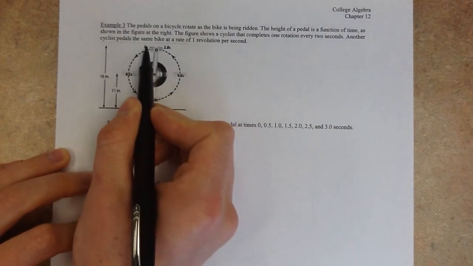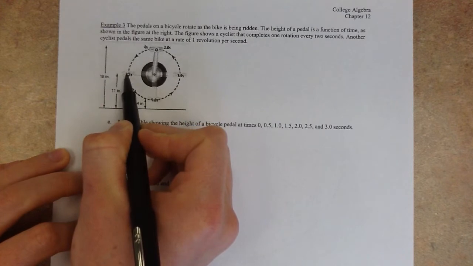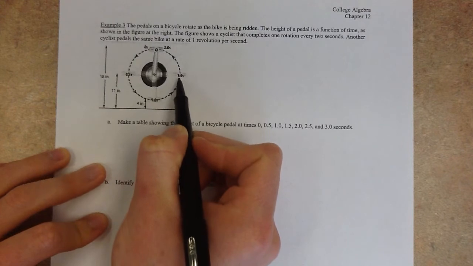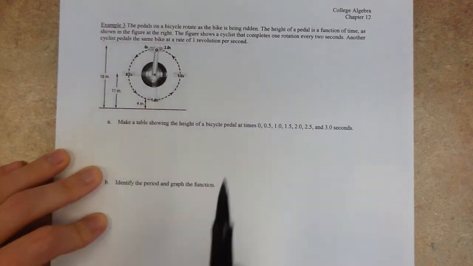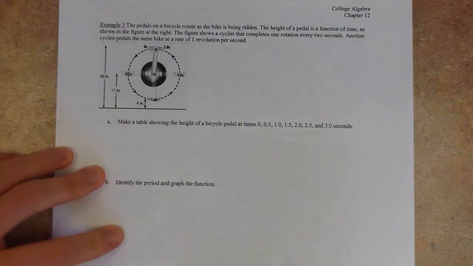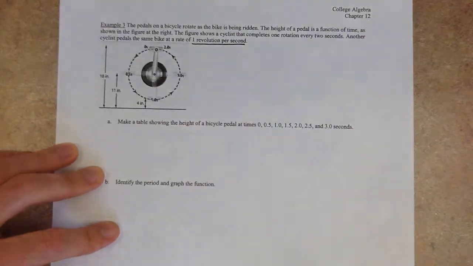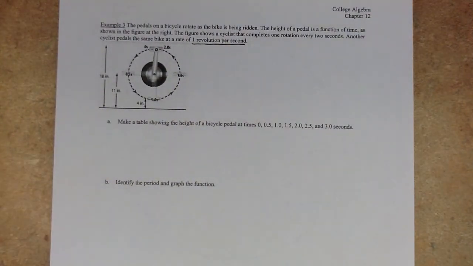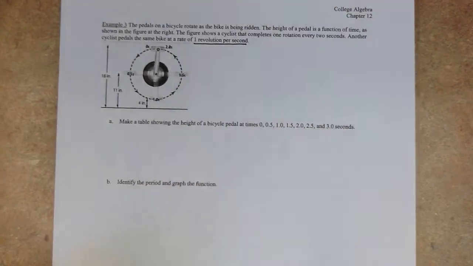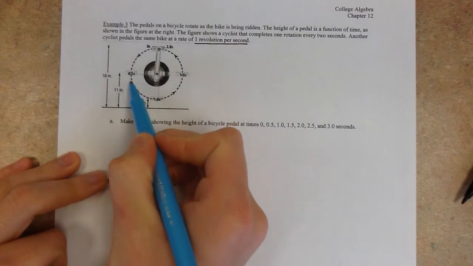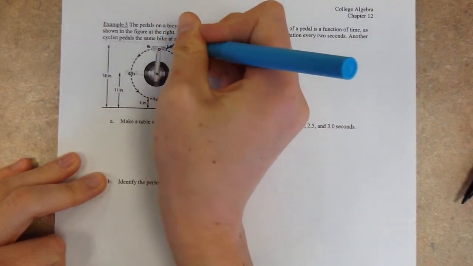All right, so the pedal starts here at 0 seconds. At half a second, it's made a quarter of the way around. At 1 second, it's down here. 1.5 seconds, and then it finishes its cycle at 2 seconds, okay? Another cyclist, a different cyclist, pedals the same bike at a rate of 1 revolution per second. So basically what we're gonna do, we've got this picture in front of us that describes one cyclist, the first cyclist. We're gonna pedal that same bike, but faster, twice as fast, at a rate of 1 revolution per second. So here we're at 0 seconds. It's going to go all the way around its cycle and land back here in only 1 second.